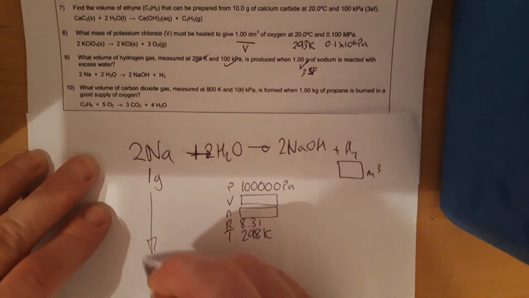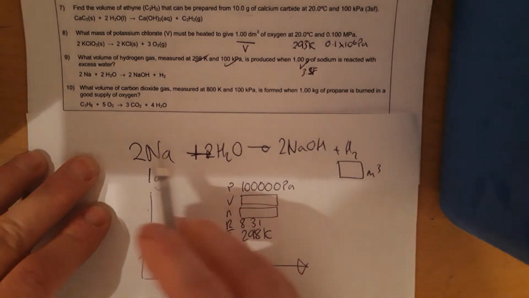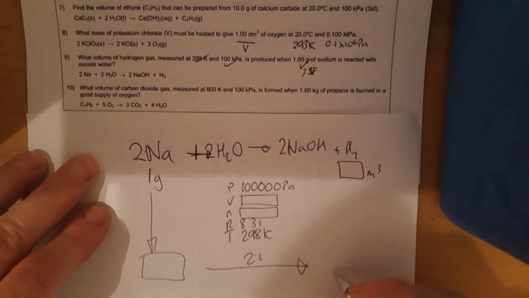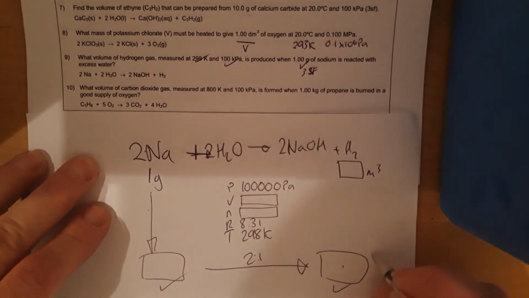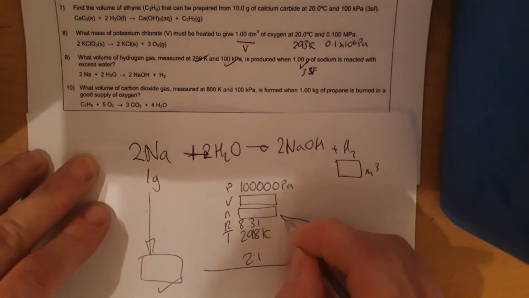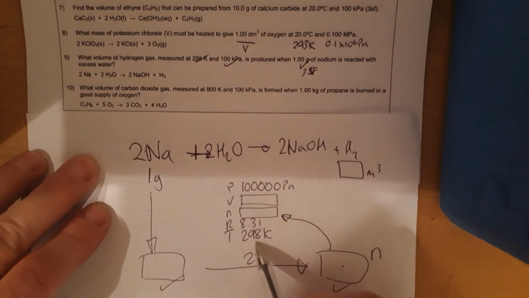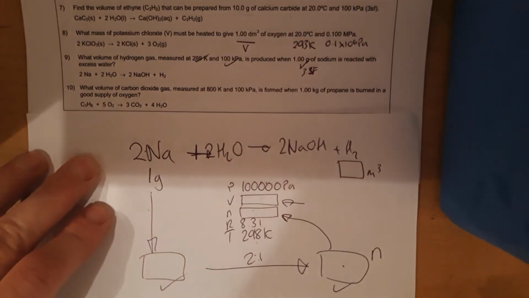1 gram, moles. Across to there, 2 of these makes 1 of these. 2 of these to 1 of these. Moles. So moles there, moles there. Then you've got n, haven't you? This would be moles, n. That goes there. Then you've got P, n, R, T. You can work out V. You might have to rewind the video and do that.